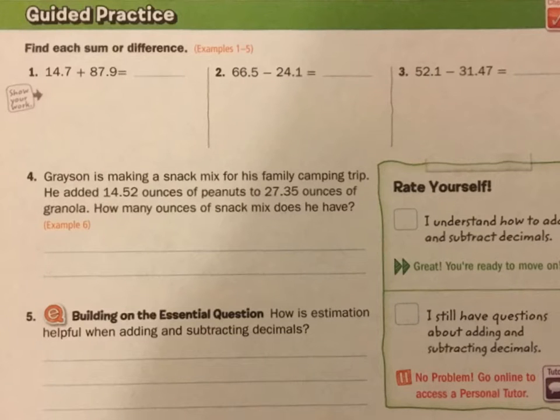This is the guided practice for 3.1, and you can follow along. It's on page 180. You can do some of the problems. You can follow along. You can just watch me. But it's adding and subtracting decimals.